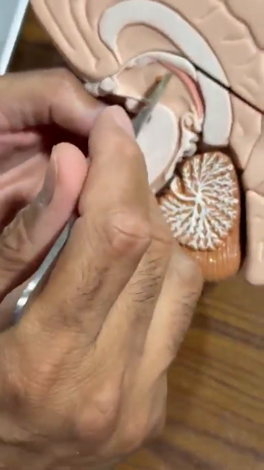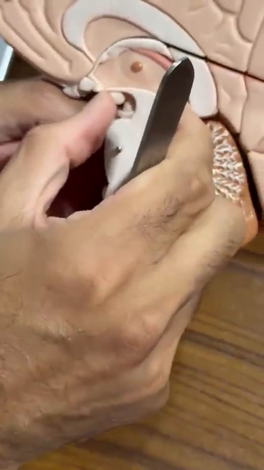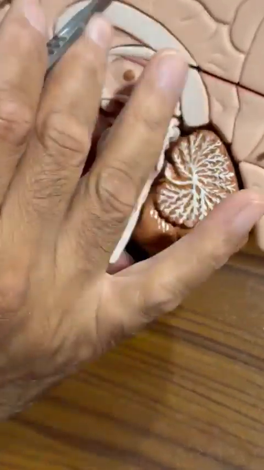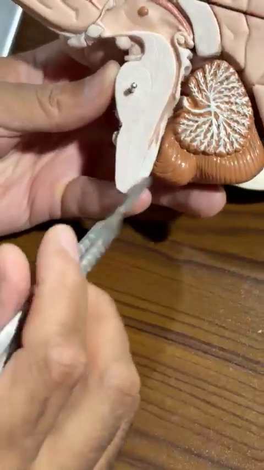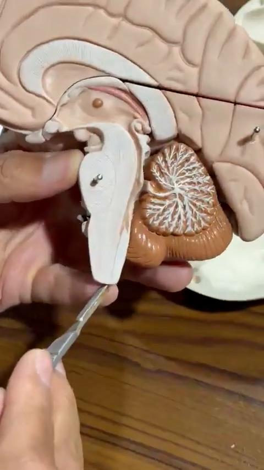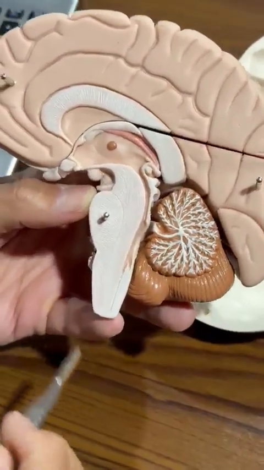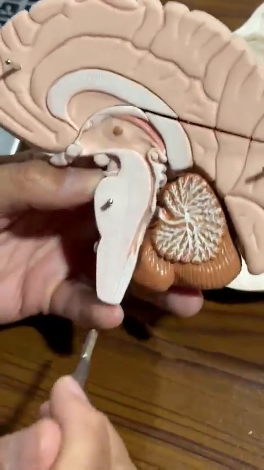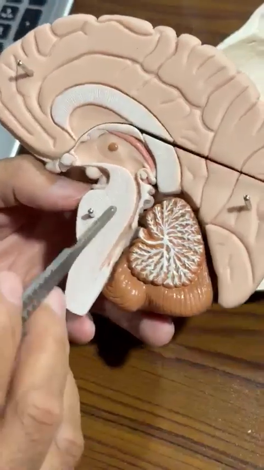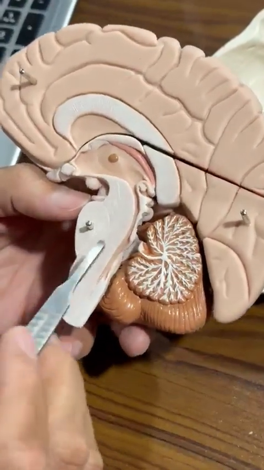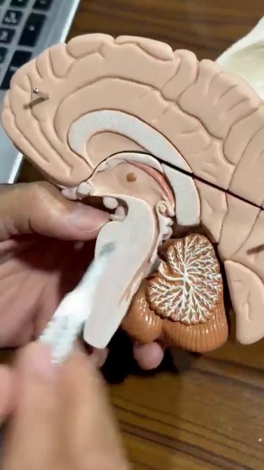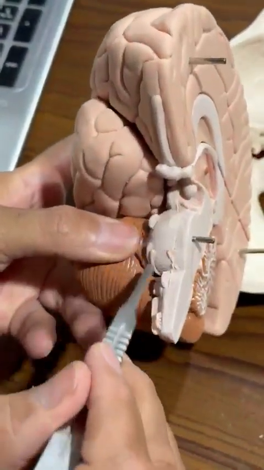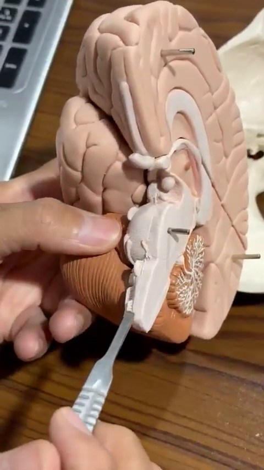Brainstem is basically a stalk-like structure, a stem-like structure, which connects the forebrain with the spinal cord. As we know, the medulla oblongata is continuous with the spinal cord, so the brainstem is basically a connection between the forebrain and the spinal cord. This brainstem has three parts. The upper one is the midbrain, the middle one is the pons, and the lower one is the medulla oblongata, right?